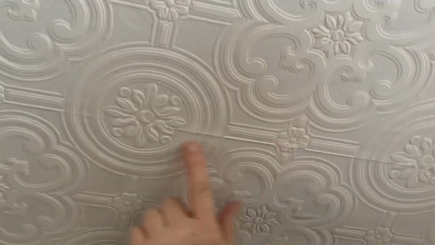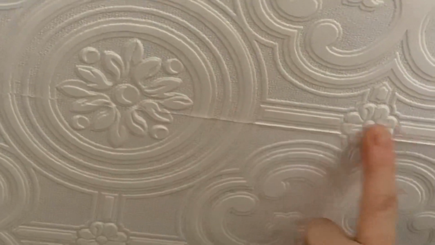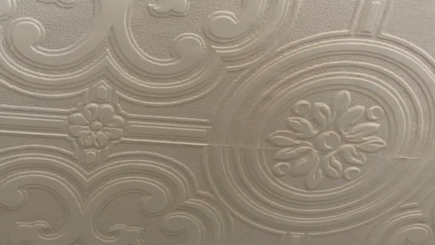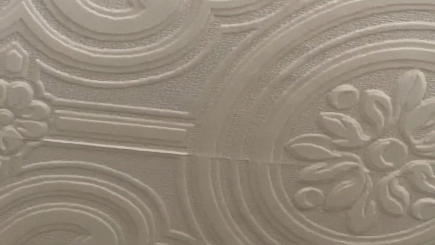You can see what I mean right here. We're perfectly matched here. But here, we start going, perhaps it's imperceptible to you, but we're a 1/16 of an inch off. Now, a 1/16 of an inch off isn't a lot. But when you get 8 feet down, it becomes 1/4 of an inch if you're not careful.